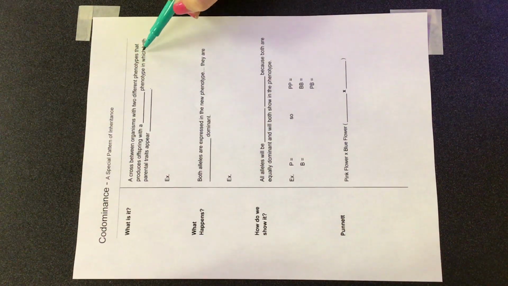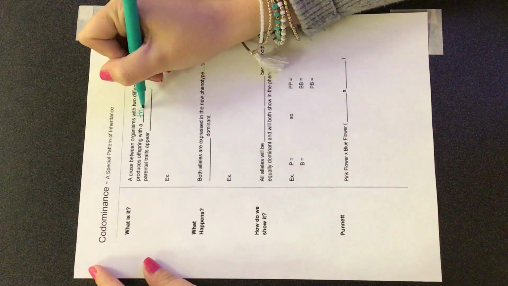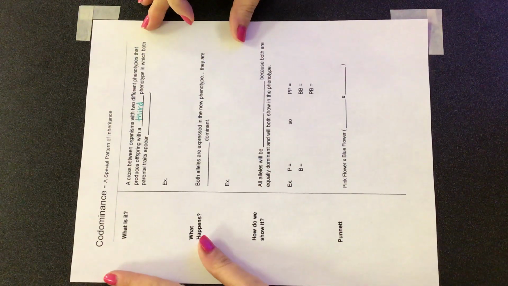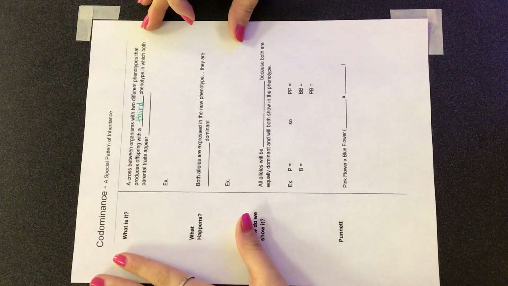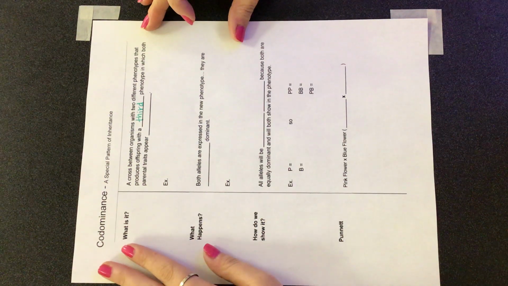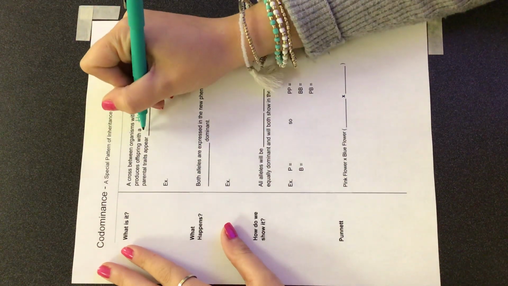Codominance is a special type of inheritance. It does not follow the regular dominant and recessive inheritance patterns. Codominance is a cross between organisms, and both of the parent organisms have two different phenotypes. That's the physical characteristic. And when those two organisms cross, they're going to produce offspring with a third phenotype. So the offspring is not going to be the same as either of the parents. And in that third phenotype, both of the parental traits are going to appear together.